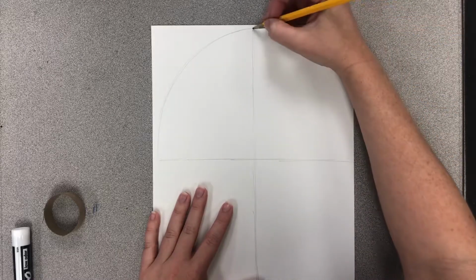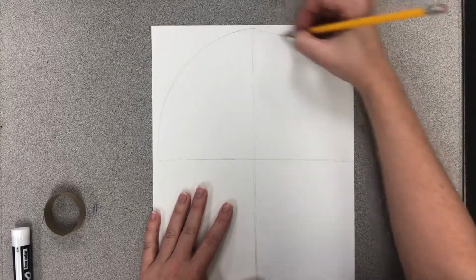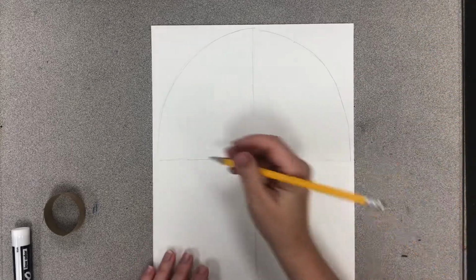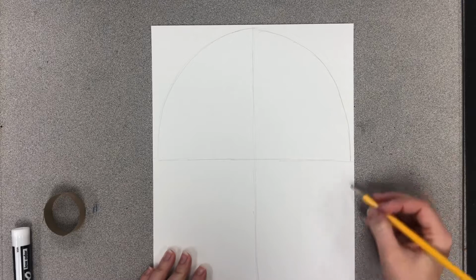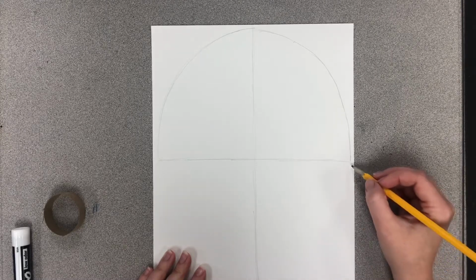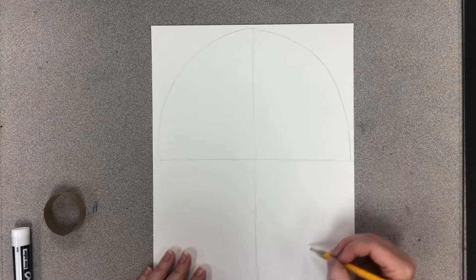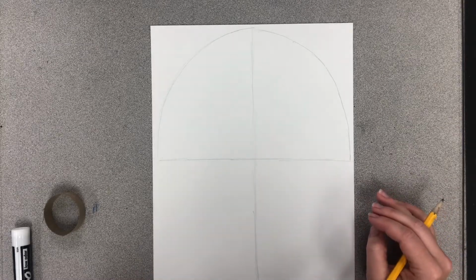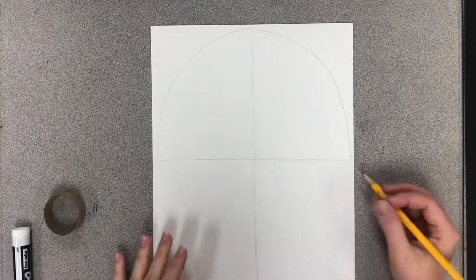Now I'm just gonna mirror it on this side. I'm gonna make my arc come back down to that line. So that's gonna be the top of my skull. Now, the bottom part of my Calavera, skulls do not have your big squishy cheeks. If you wanna take a second and actually feel your cheeks, you'll feel there's not bone there.